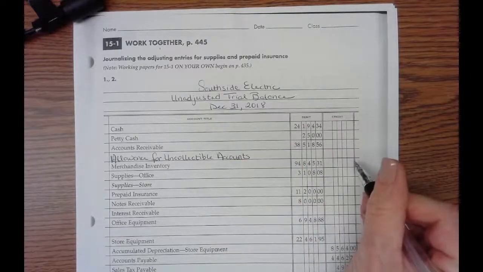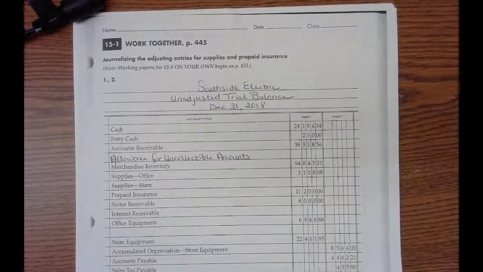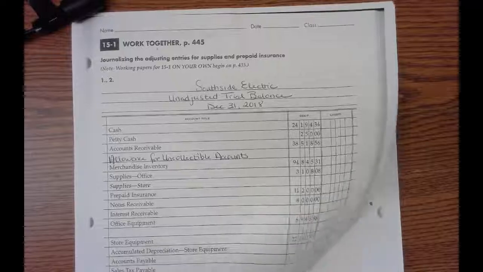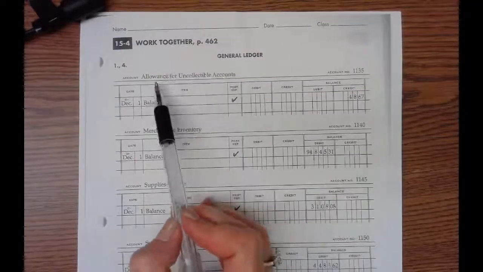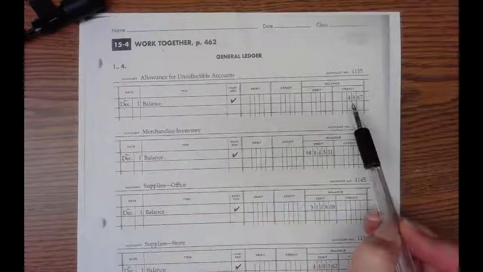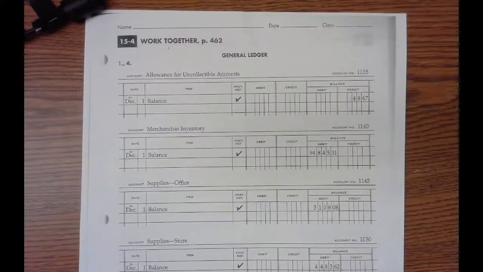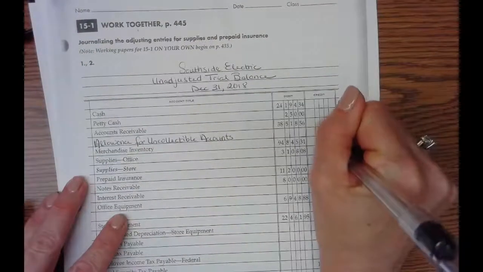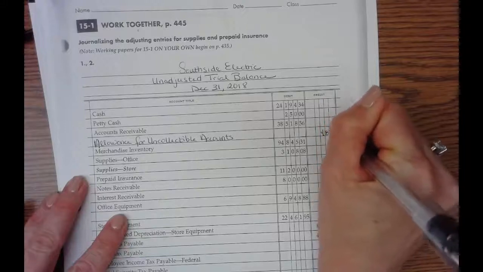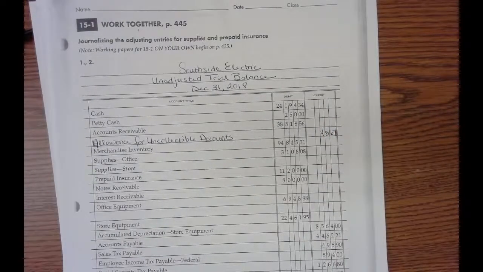Now I need an amount here, so I have to go back into my general ledger that's provided, and here on page 429 I've got allowance for uncollectible accounts, and the balance is a credit of $48.67. So I'm going to come back to my original trial balance, and I'm going to fill in $48.67 in the credit side.